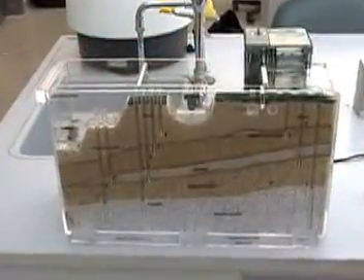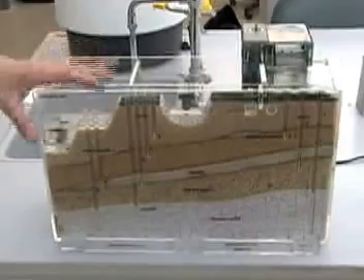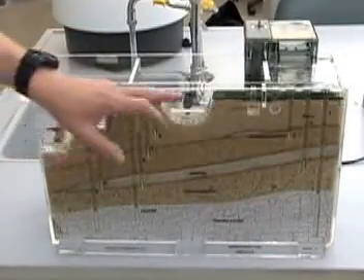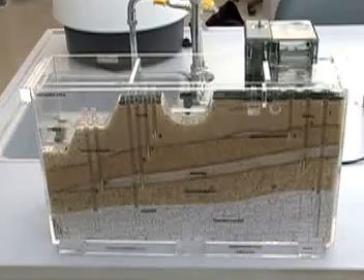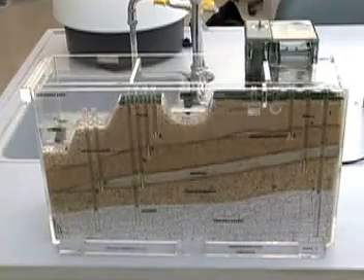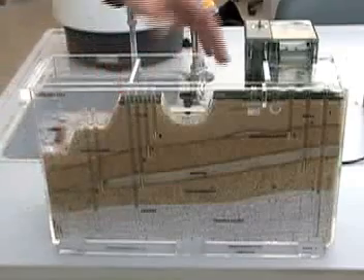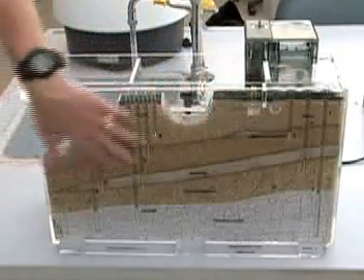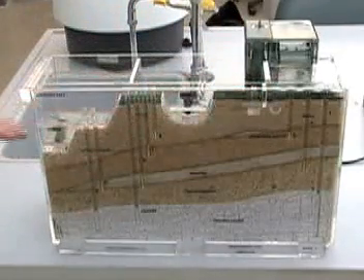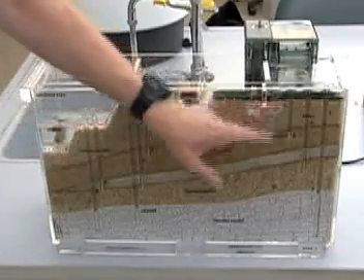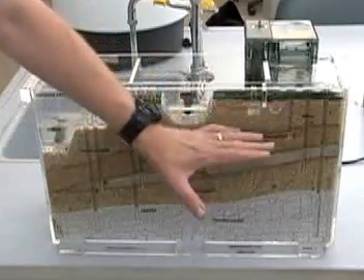Now, one of the things that we can show is we can use dye in here to show the level of the water in the wells. And this simulator actually has three types of aquifers. We have an unconfined aquifer. An unconfined aquifer is an aquifer that has a water table. And so the water table can rise and fall. We'll look at that in a moment.